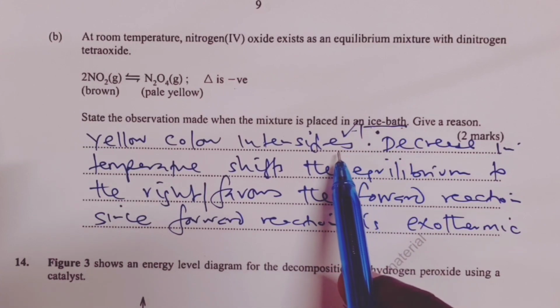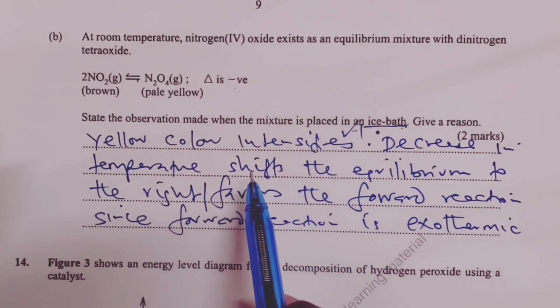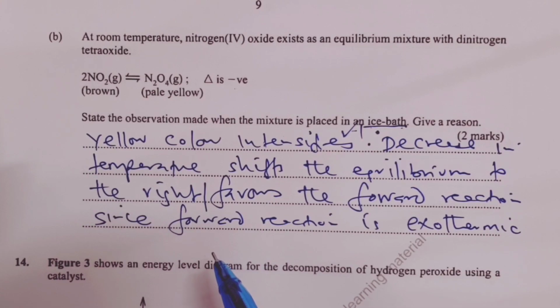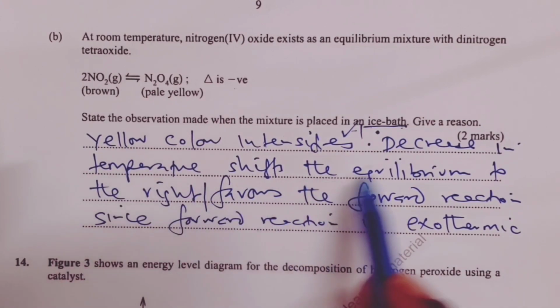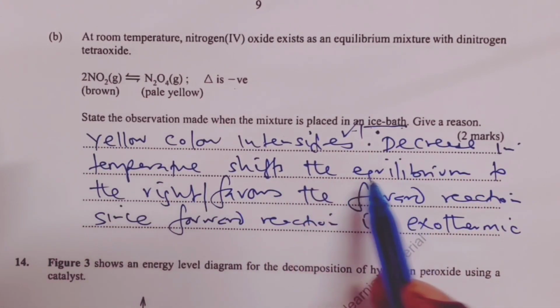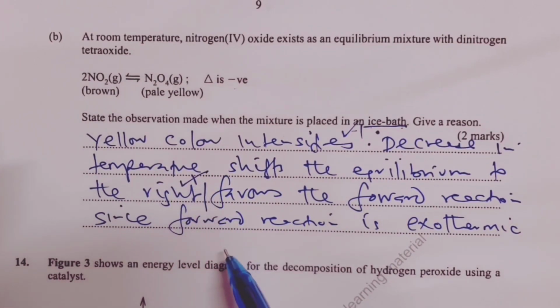So we've scored 1 mark by stating the observation. Explanation would score the next mark. So stating that decrease in temperature shifts the equilibrium to the right, half a mark. And forward reaction being exothermic, another half a mark, total 2. Students in Form 3, this is a very interesting topic in Form 4, which we shall learn next year. Those who are revising in Form 4, I believe this makes it even more interesting.